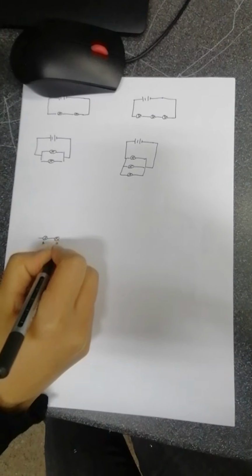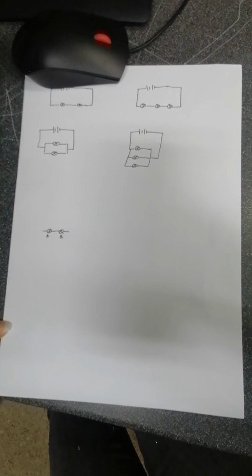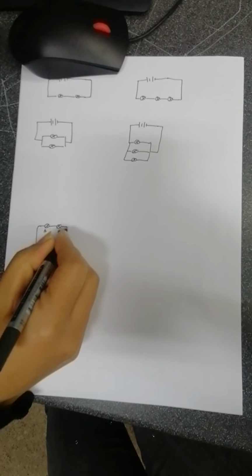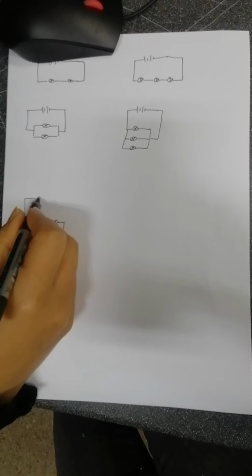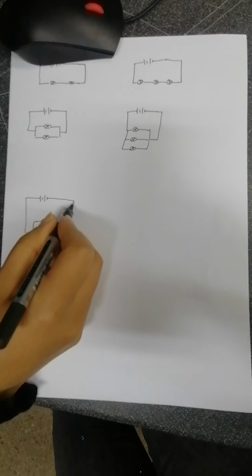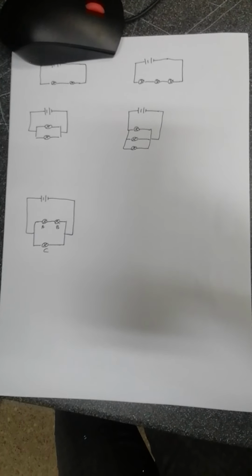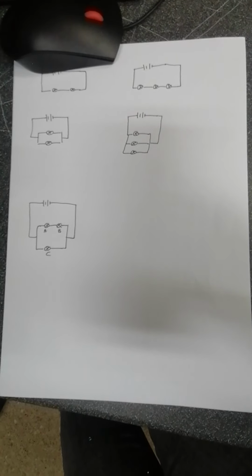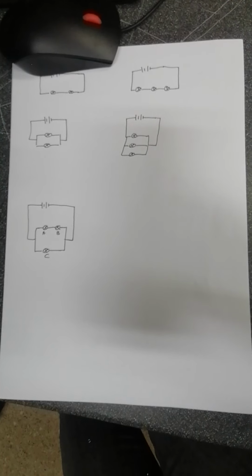So if we put bulb A and bulb B in series, and these 2 bulbs will be in parallel with bulb C. So as you know, if you have a series circuit, you have the same current. If you have a parallel circuit, you have the same voltage. So based on the current and the voltage, you will prepare this circuit.